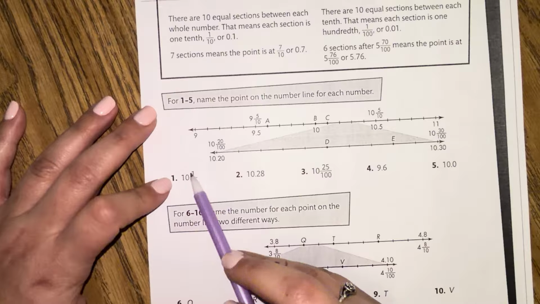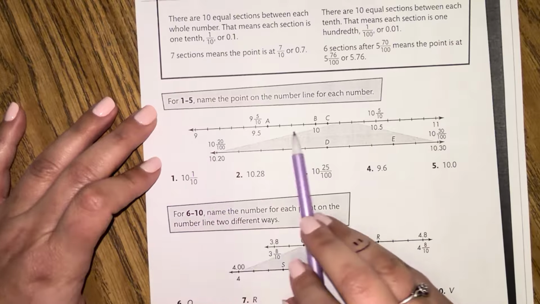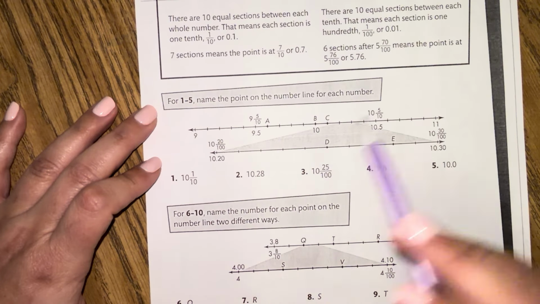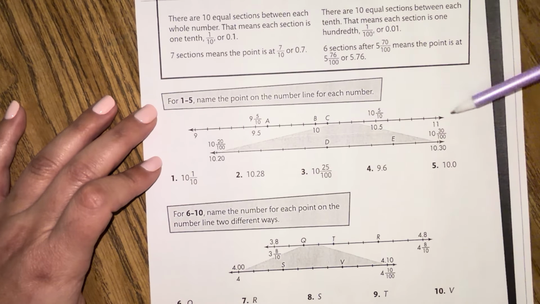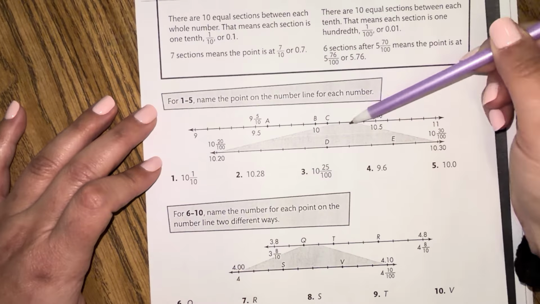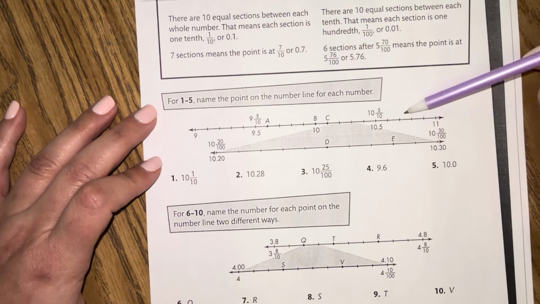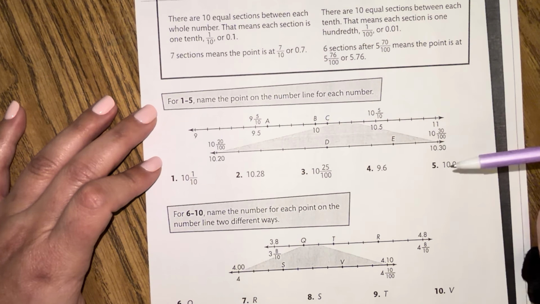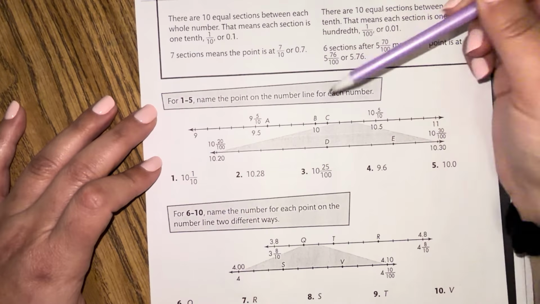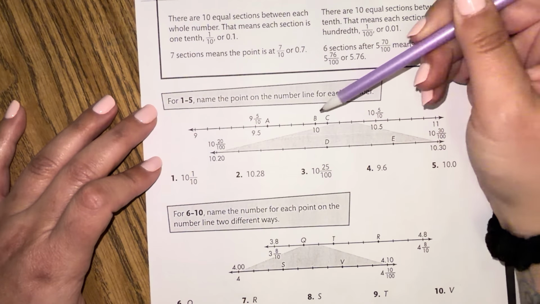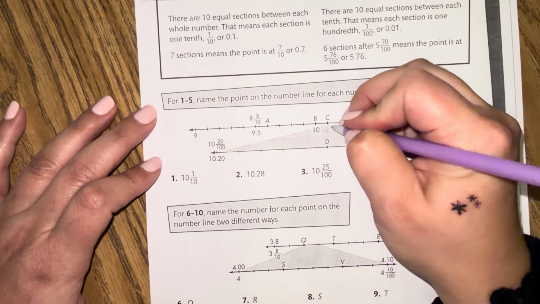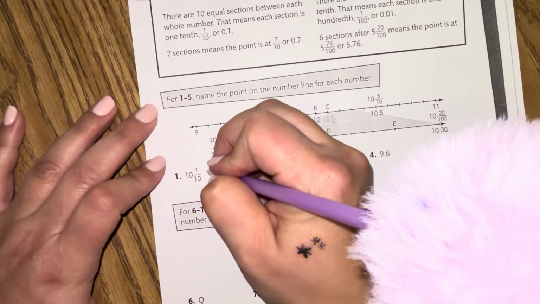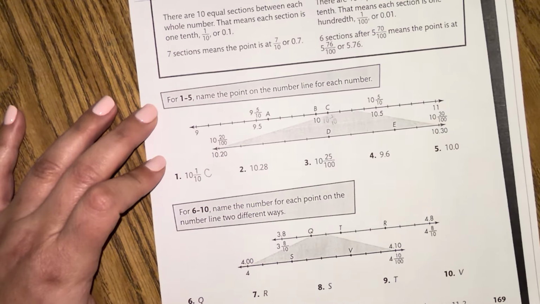So to find 10 and 1/10, first I need to find my whole number, 10. Then I need to look and make sure that there are 10 in between 10 and 11. 1, 2, 3, 4, 5, 6, 7, 8, 9, 10. There are 10 between 10 and 11. So to find 10 and 1/10, I'm going to go to my whole number 10. And then one hop over would be 10 and 1/10, right at C.